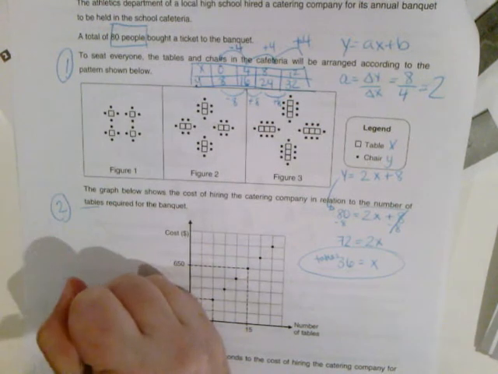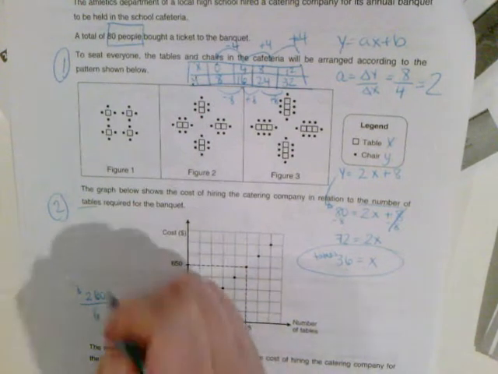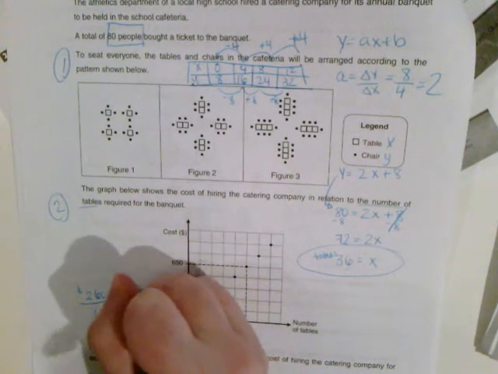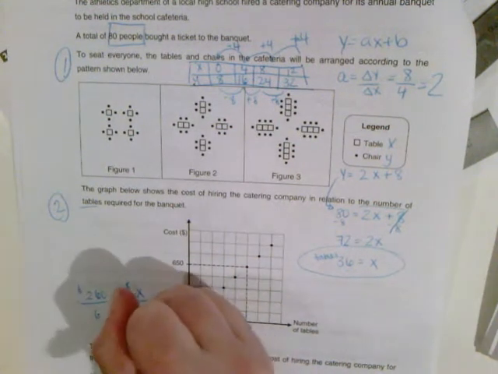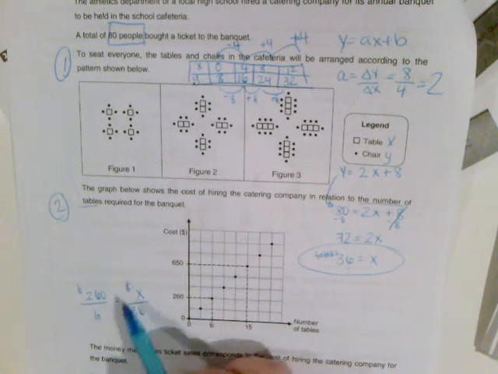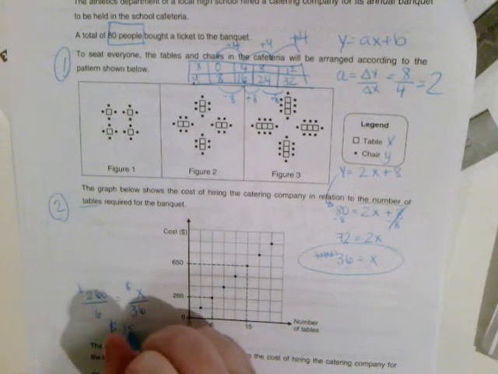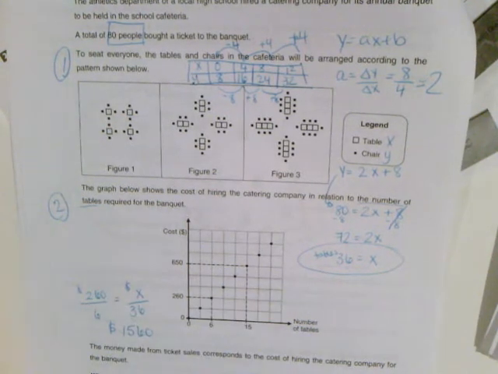So if 6 tables costs $260, I'm just going to set up the proportion. $260 for 6 tables. I'm trying to figure out how much money that is for 36 tables. Okay, so really, you guys know that 6 times 6 is 36, but you can cross multiply this if you would like to. So you're just trying to figure out what this price is here. This should come out to $1,560. So that was for 36 tables based on this price.